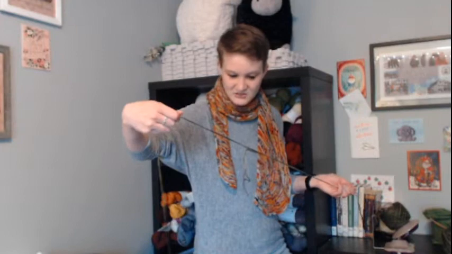This is where I actually ended one skein and started another, so I'm just going to tie that together. Problems for future Emma. And probably what future Emma will end up doing is undoing those knots and then just doing a magic knot.